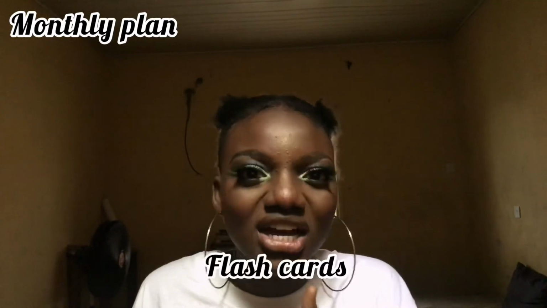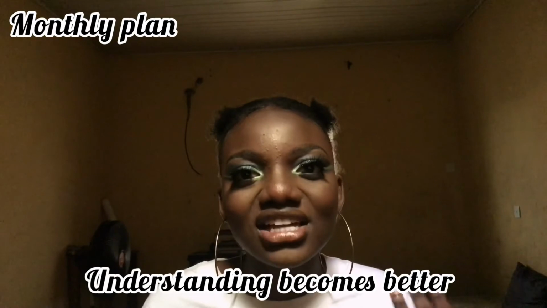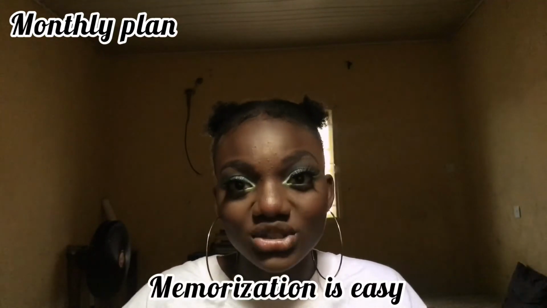Then also, whenever you create a study plan and you seem to not understand anything, you can create flashcards. You can make flashcards, like just write it down in a card. Then you can use sticky notes, just do it anyhow you like, as long as you understand. That's for the monthly. So after that, you just notice that you actually understand it better. You understand the course, you can remember what you've learned over the month, over the weeks.